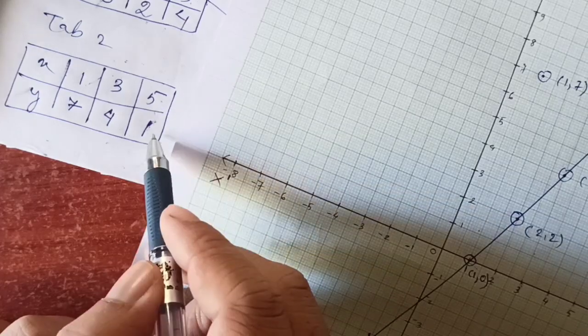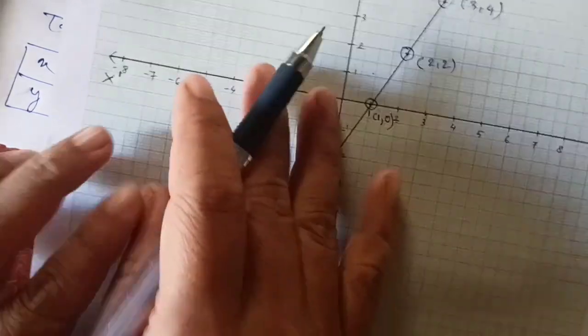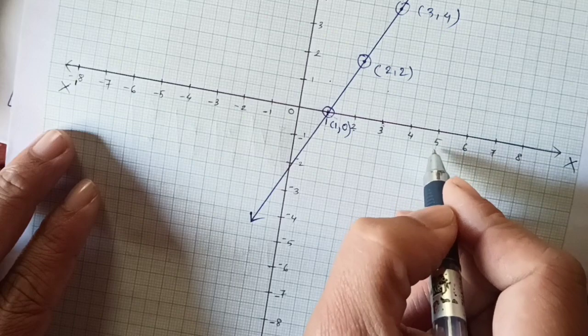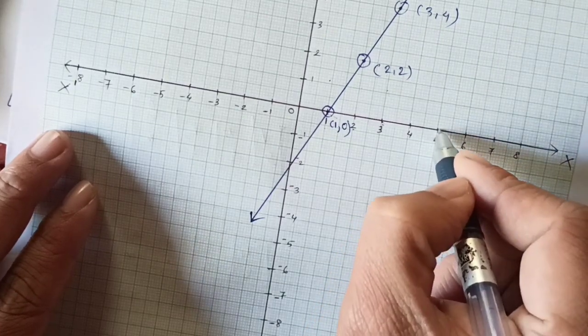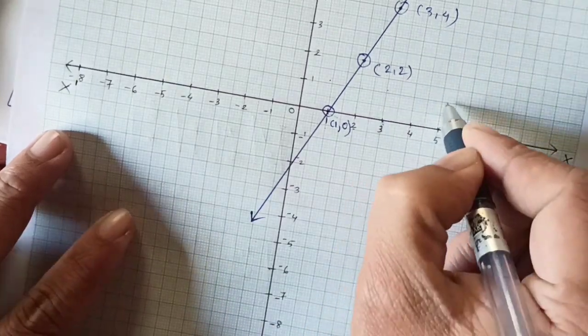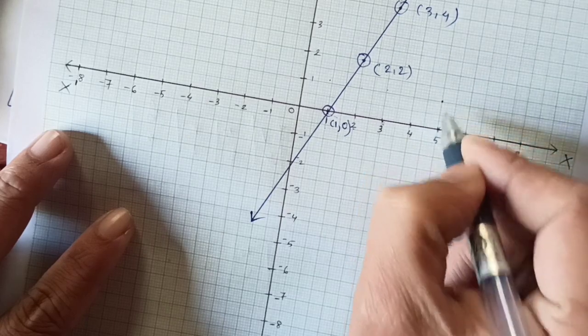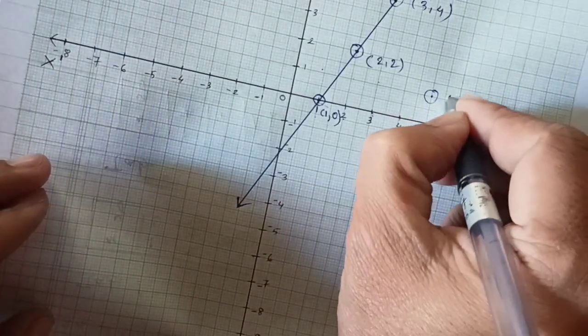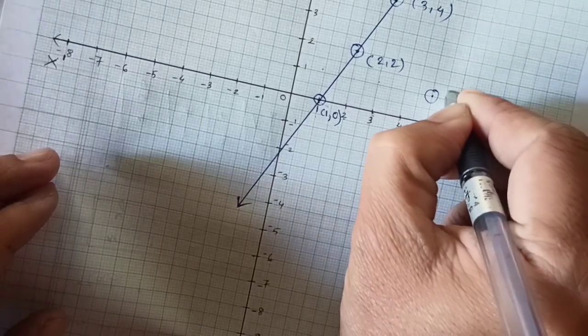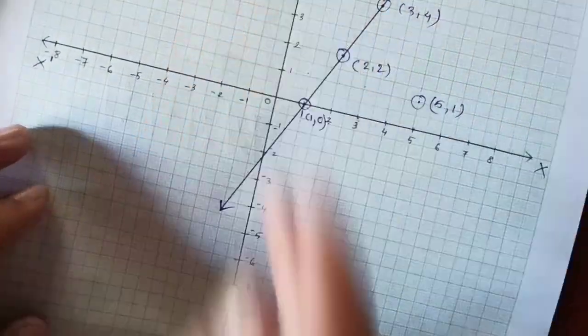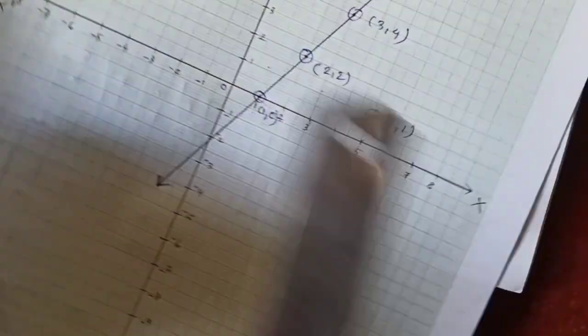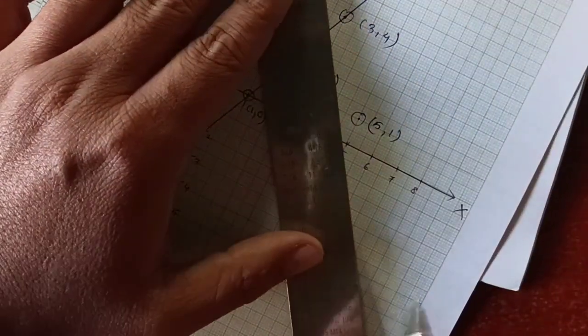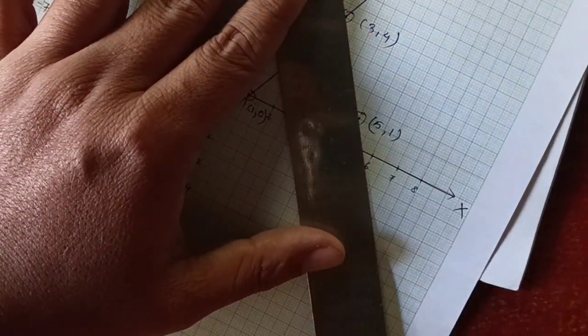Now our last value, that is when x is 5, y is 1. So x is 5, 5 is here. Then the y value is 1, so 1 is here. So when x is 5, the y value is 1. Now we get 3 points. So these 3 points, let us join again.